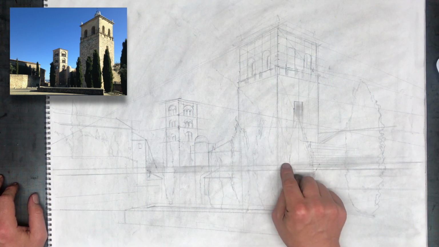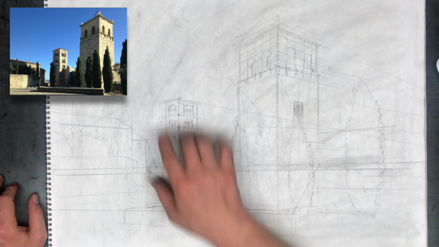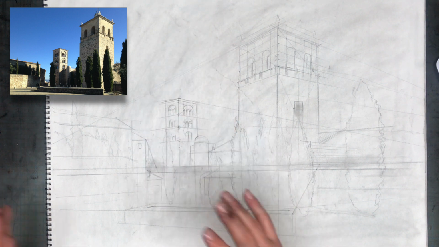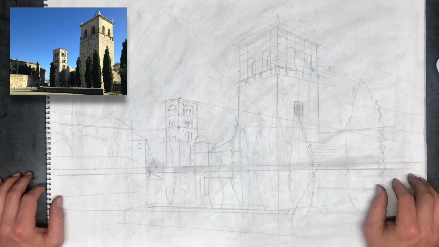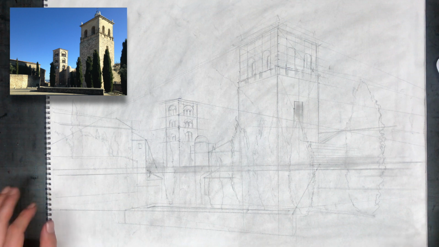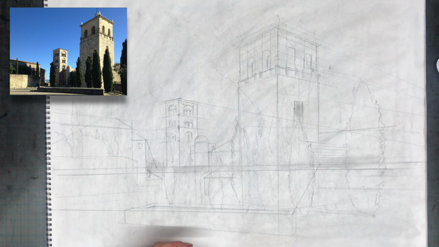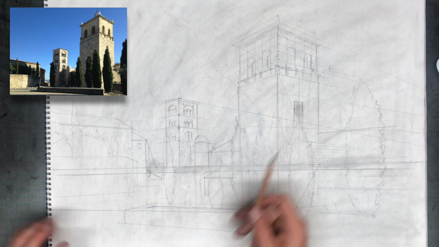And since the values here aren't pure white either, we have to knock the sky down pretty dark in order to approximate the values that we're seeing. So this is the first step. Let's block in the sky. We're going to start darker towards the top.